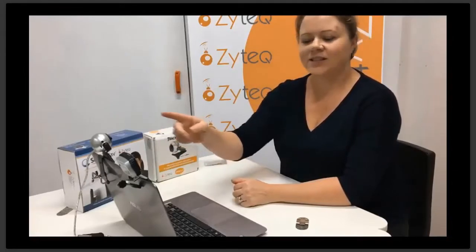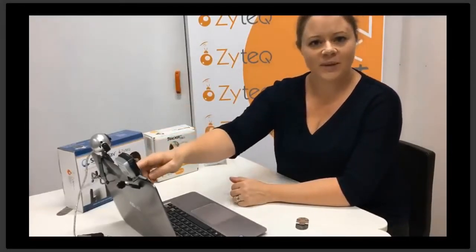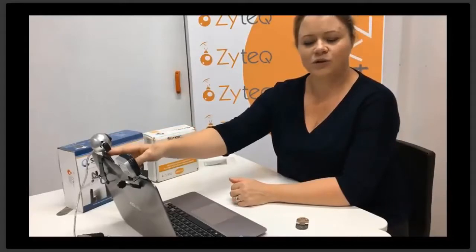Both of these devices allow for head tracking control of a computer or a communication device. This one is called a SmartNav. This one is called a Tracker Pro. They both control the cursor of your computer or the communication device by connecting with the reflective dot that can be worn on your nose, your head, or some glasses.